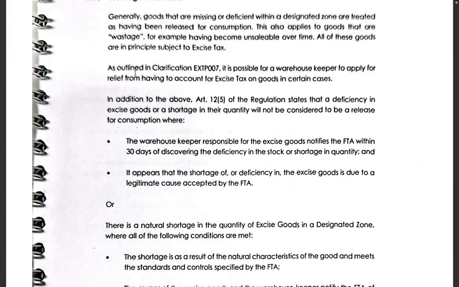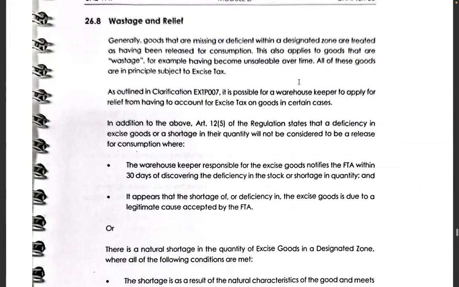So there is a clarification which says that it is possible for a warehouse keeper to apply for relief from having to account for excise tax on goods in certain cases. So what are those?